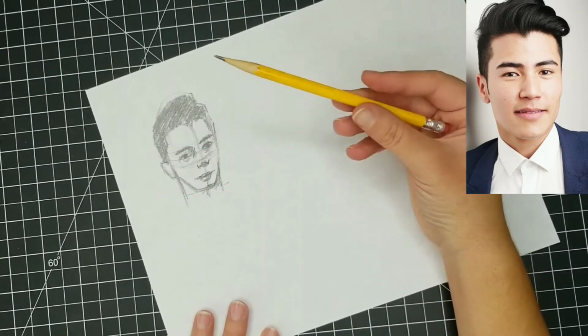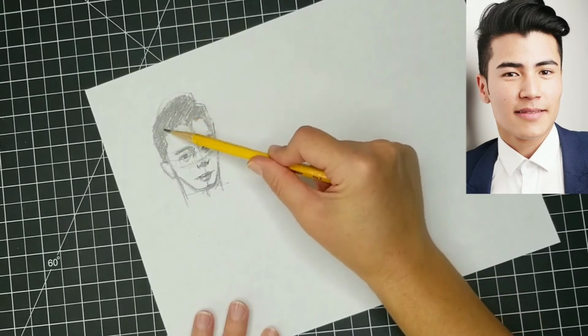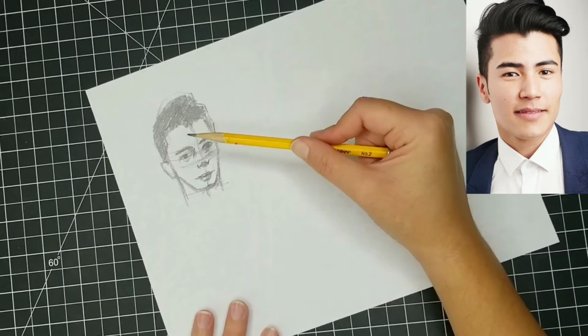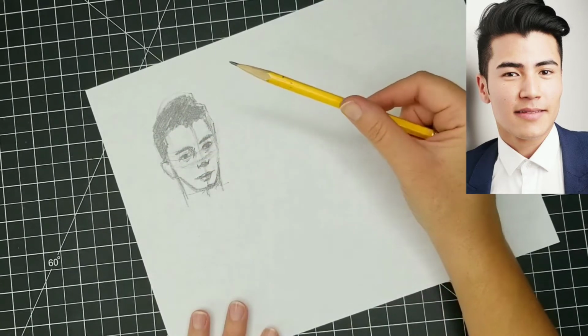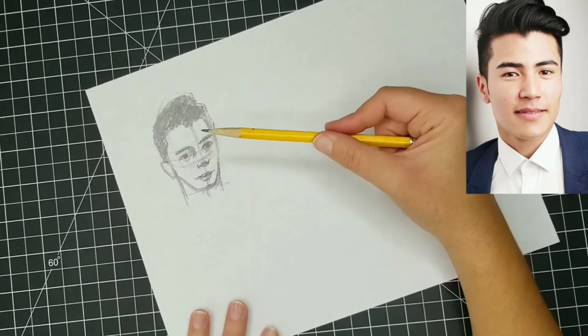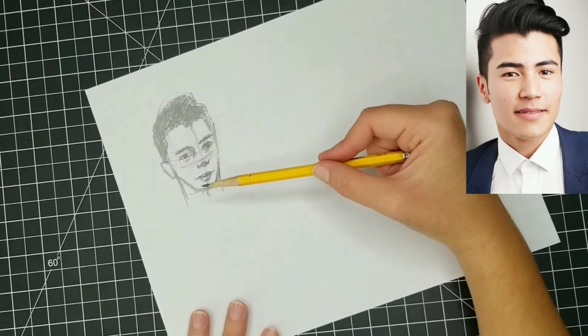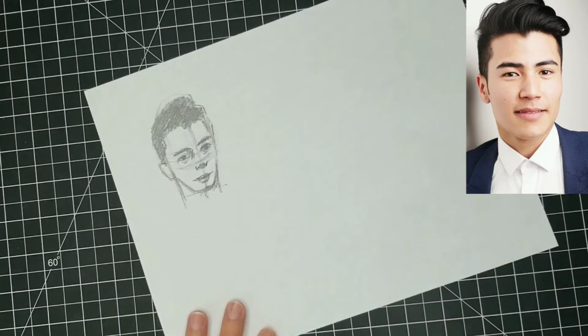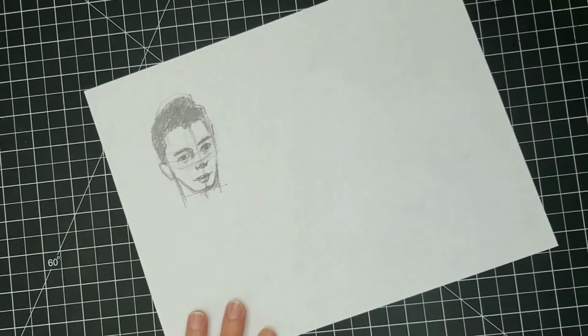So a lot of times doing a portrait is something that you'll do in phases, so you can keep all the construction lines. And like I said, I'm not a big fan of erasing really in any circumstance. So I'm going to leave all those construction lines there and just start with a new sheet of paper if I want to take this portrait a little bit further. So now we have one kind of standard looking dude.